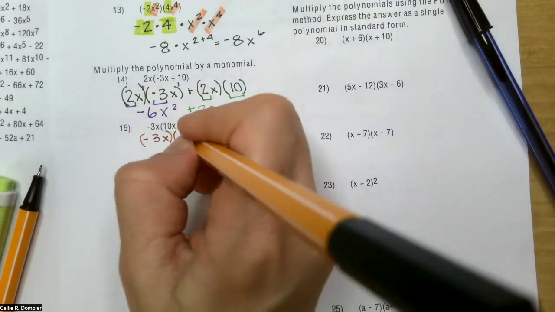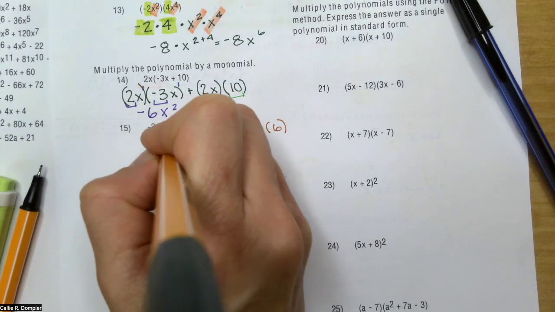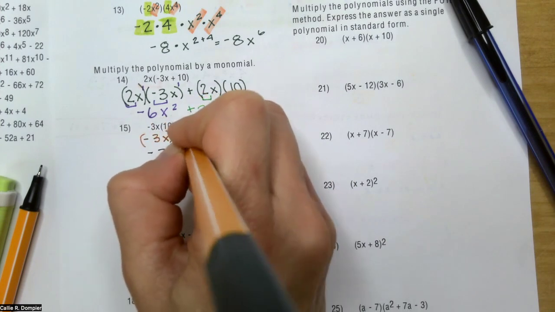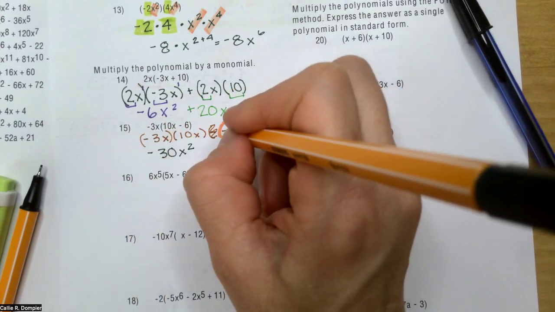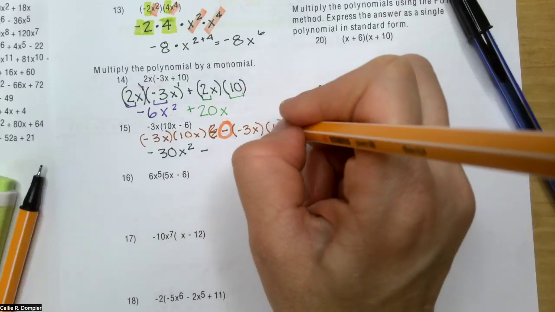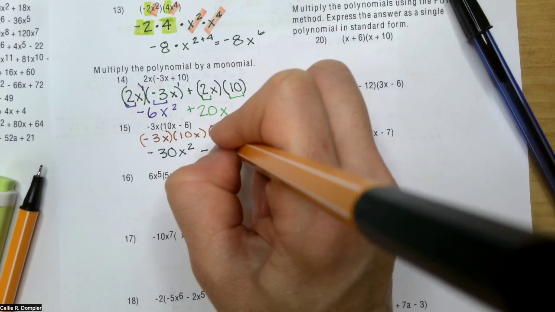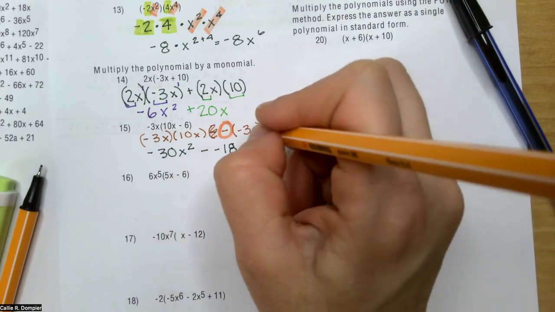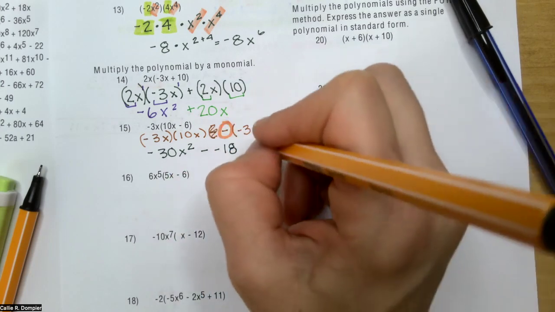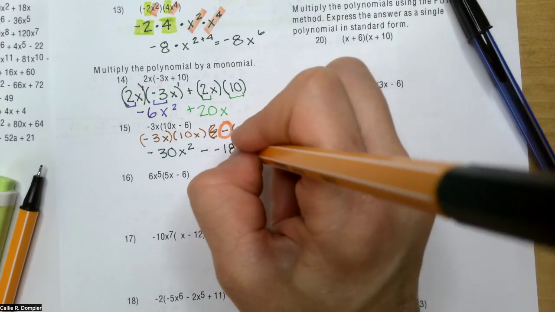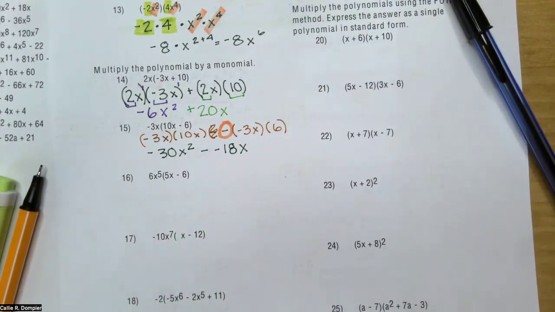we multiply the negative 3 times the 10 to get negative 30, and x times x is x squared. And then we have minus negative 3 times a positive 6 is negative 18. And then x, because there was no other variable with the 6.